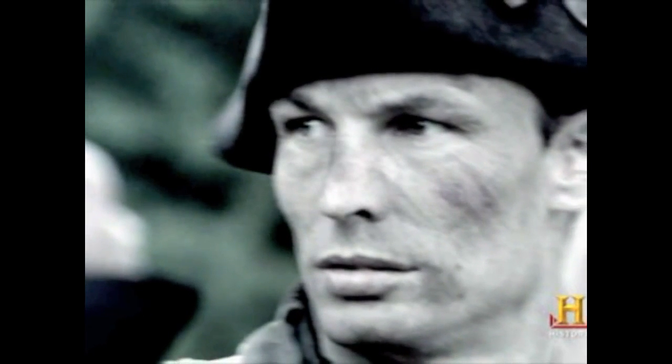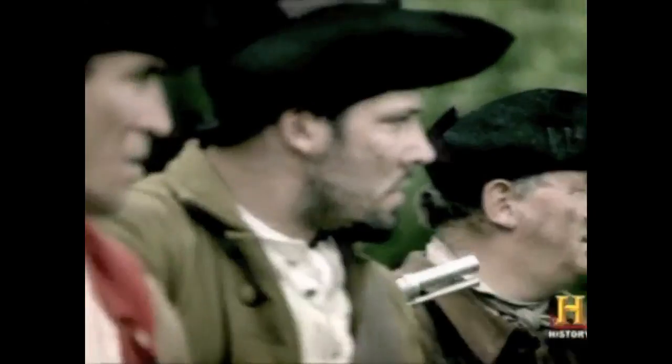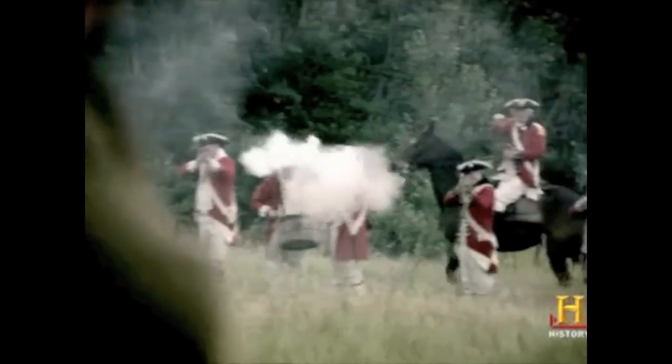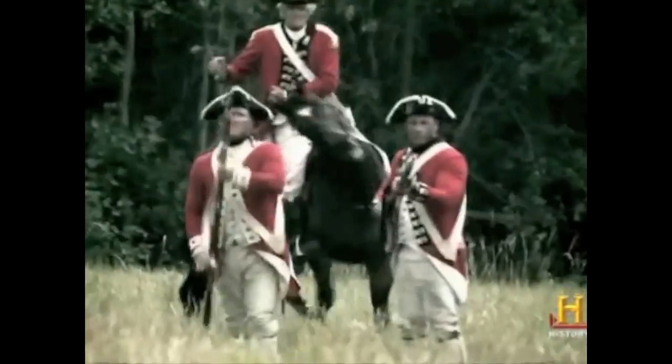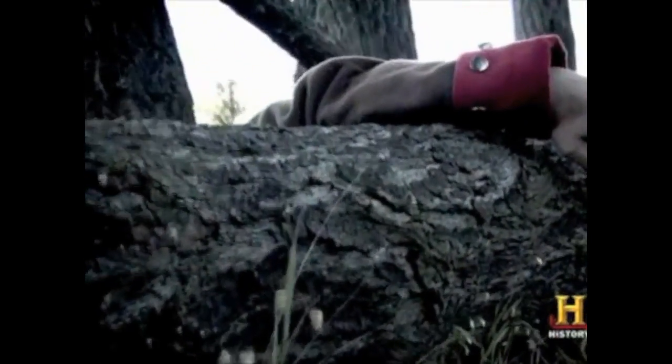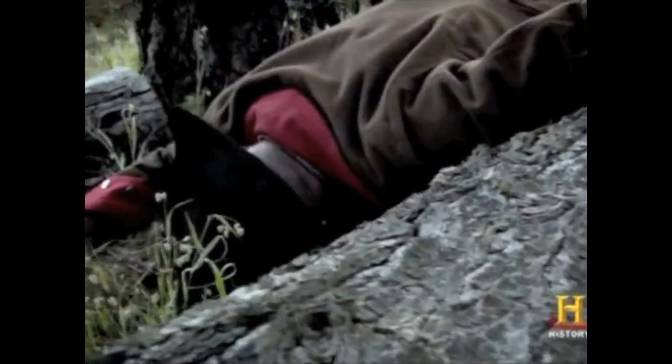No one knows who fires the first shot at Lexington. But it's the shot heard round the world. The British fired up to 4 times the rate of the militia. Within minutes of the first shots fired at Lexington, 8 patriots are dead, 10 wounded. The American Revolution has begun.